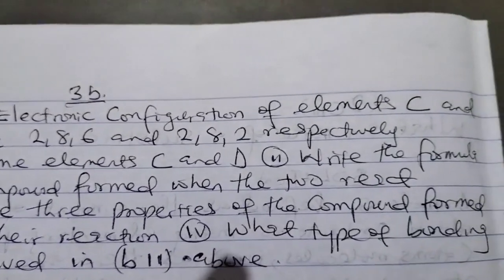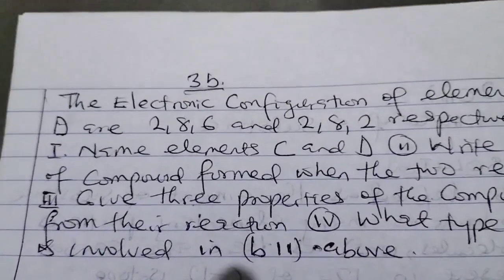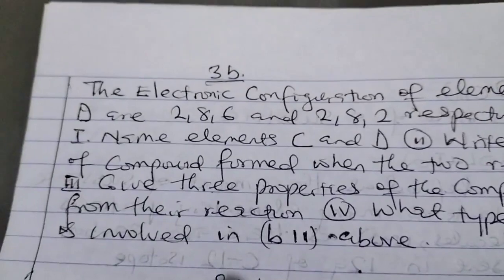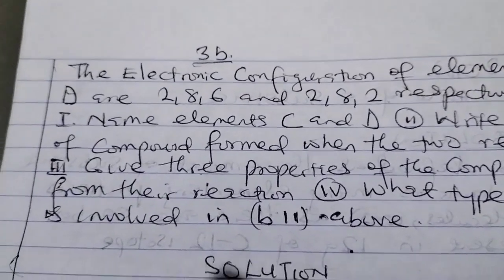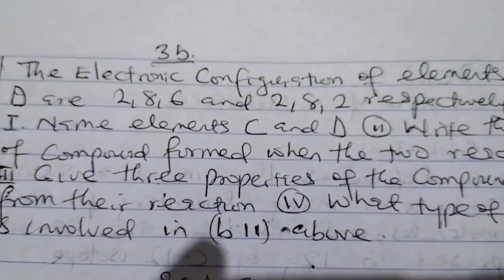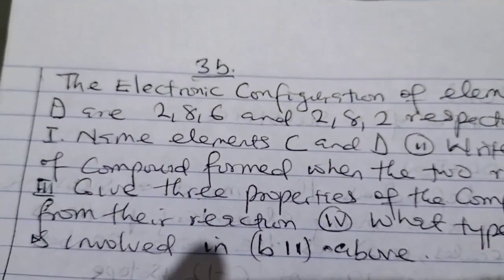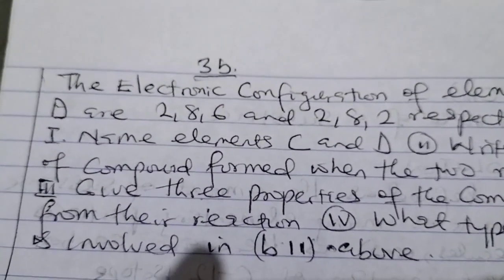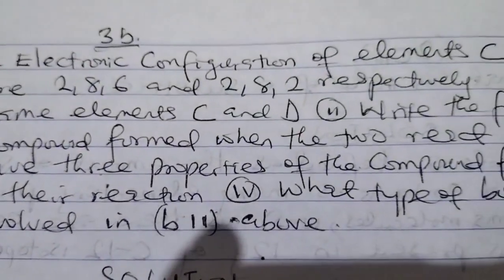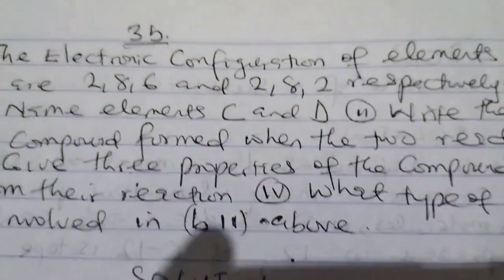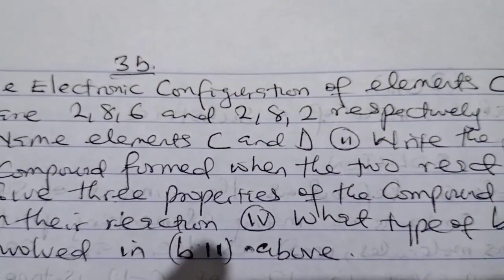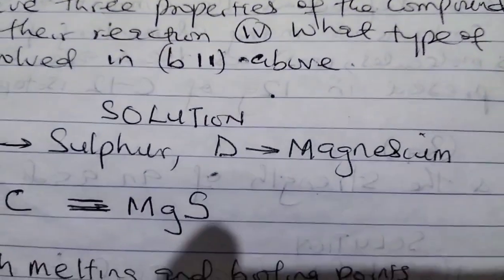3B. The electronic configurations of elements C and D are 2,8,6 and 2,8,2 respectively. Number 1, name the elements C and D. Let's go straight to the solution. C is sulfur, based on the fact that the electronic configuration is 2,8,6. You add the electrons, 2 plus 8 plus 6, it gives you 16. The element whose atomic number is 16 is sulfur, that's why C is sulfur. And then D is magnesium. Why? If you look at the electronic configuration 2,8,2 and add the electrons, 2 plus 8 plus 2 gives you 12. The element whose atomic number is 12 is magnesium.